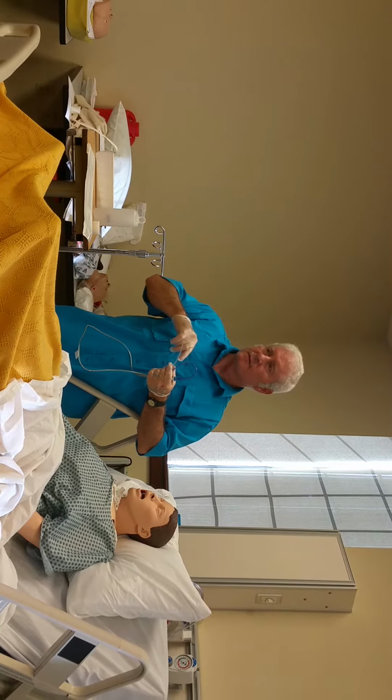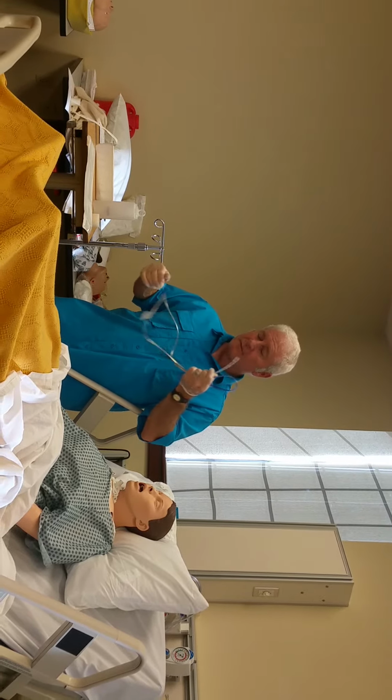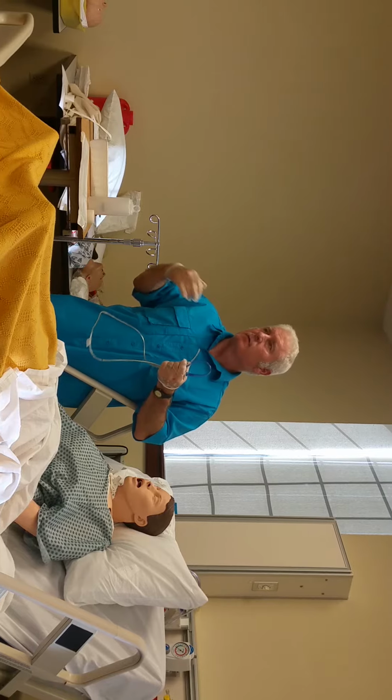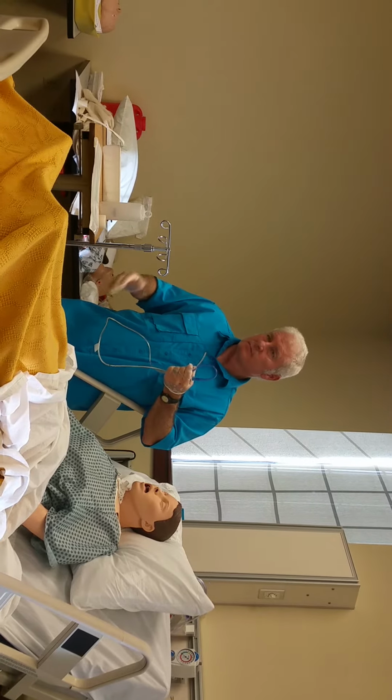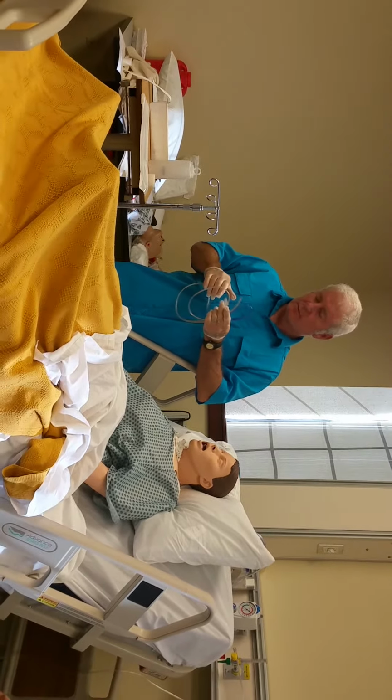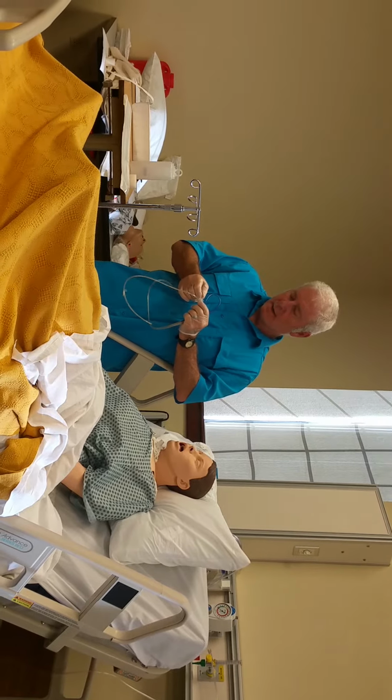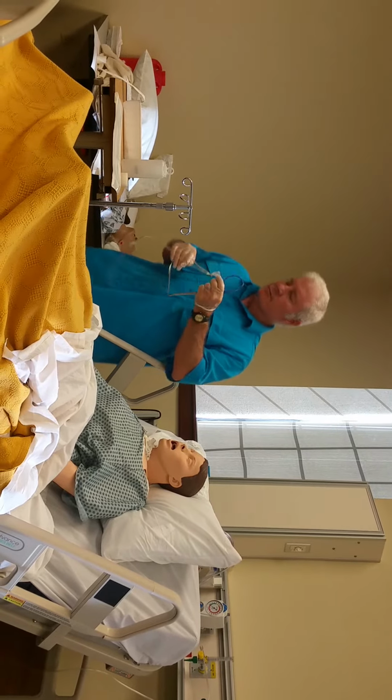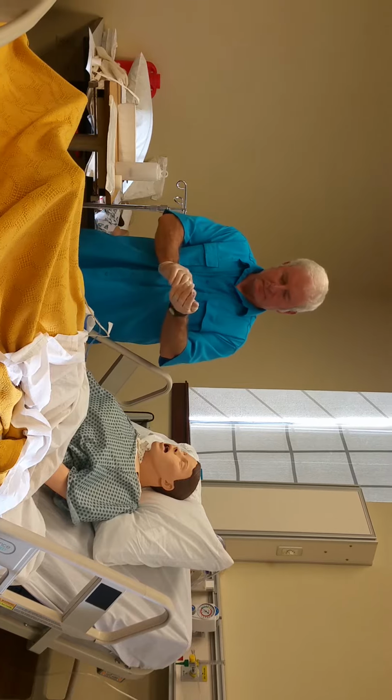So make sure you always flush it, and then for feedings, you always aspirate. It's called measuring the residual, okay? You always measure the residual, and then make note of that, okay? So, any questions about that?